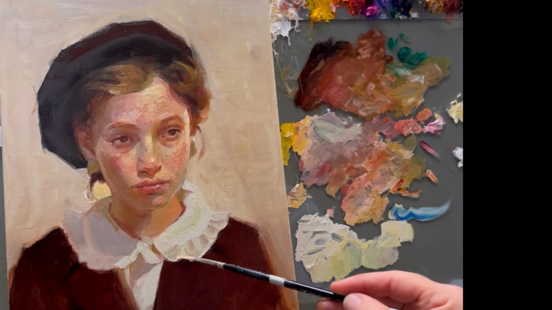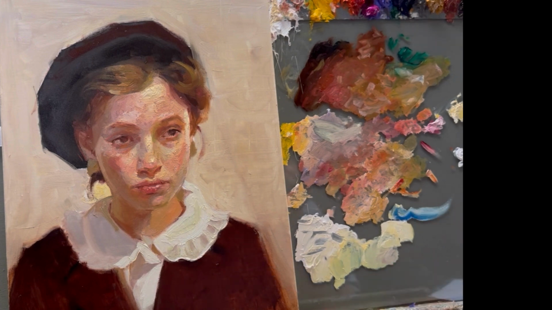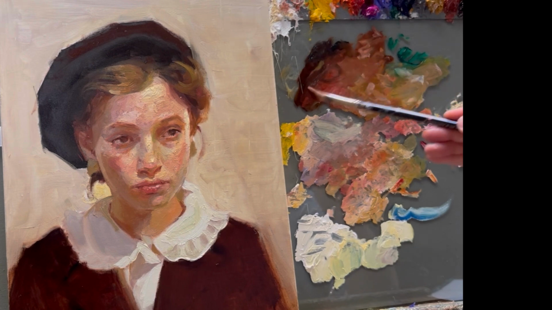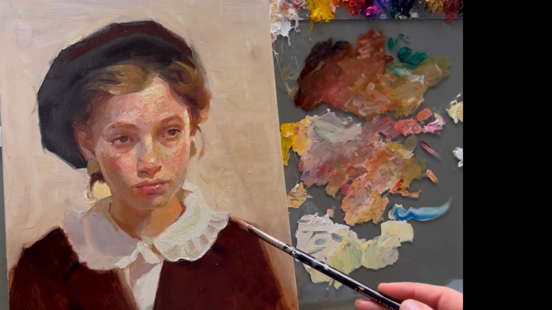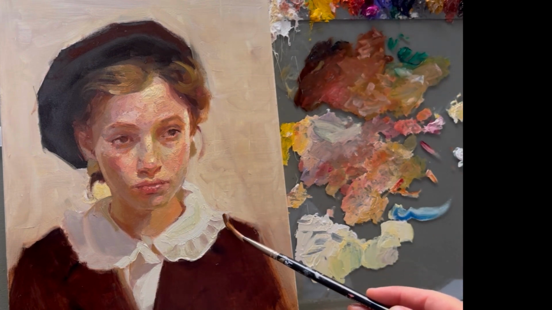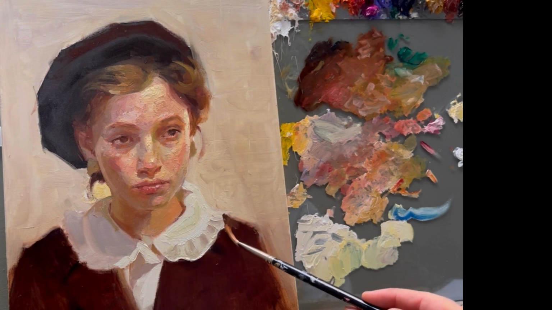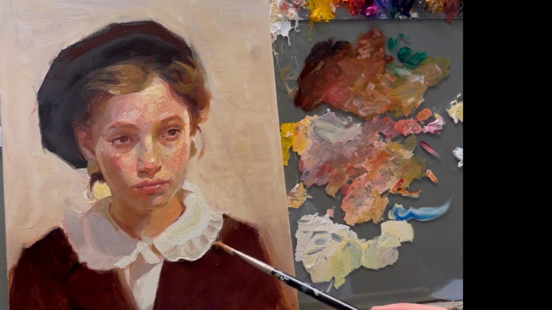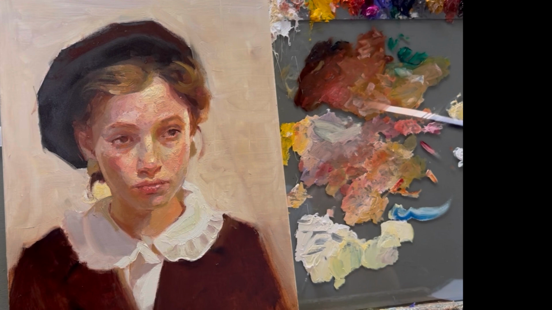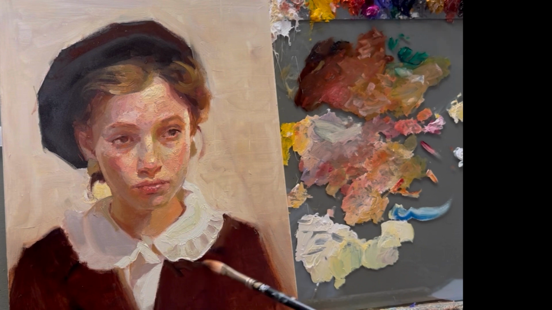And if I exaggerate some of the folds and I don't like it, then I'll just use my dark brush, and then correct the drawing, carve it out a better shape. But I like a little exaggeration here.